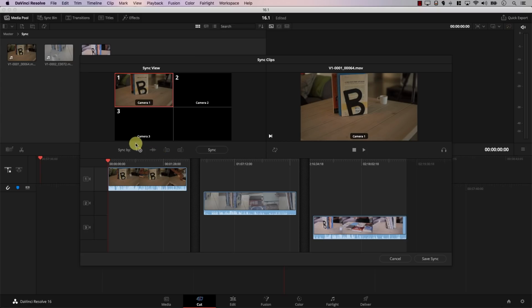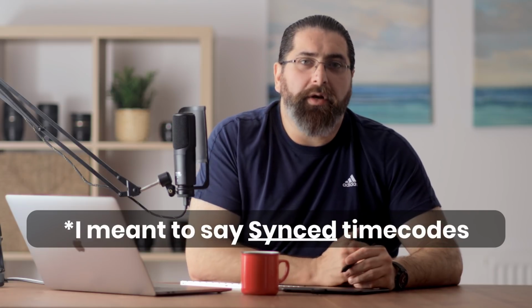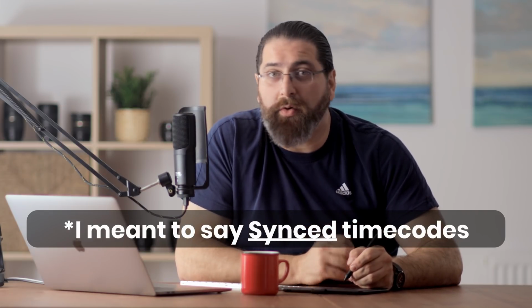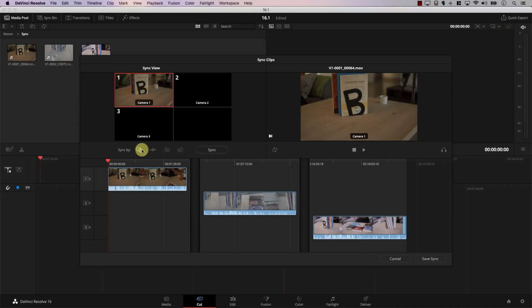Now, I know that the first option here is timecode. However, most of us will not have access to cameras with timecodes. So the solution is to use audio to sync. So I'll simply tell Resolve to sync using audio by clicking this icon here. So now I just activated audio sync, and I'll hit sync.